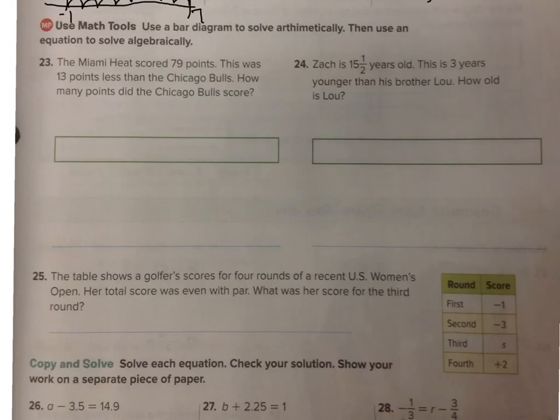Now for the next 3 problems, we are going to be creating our own equation and then solving for the variable. And so for 23, the Miami Heat scored 79 points. This was 13 points less than the Chicago Bulls. How many points did the Chicago Bulls score? So in order to create our own equation, we need to find the important information in the word problem. And so we know that 79 is important and the number 13 less is important.